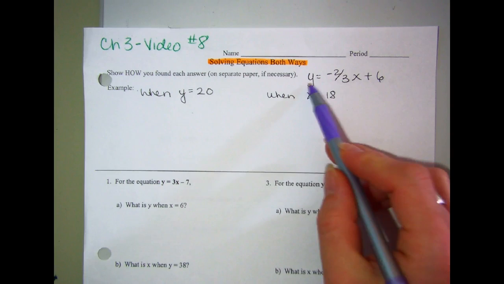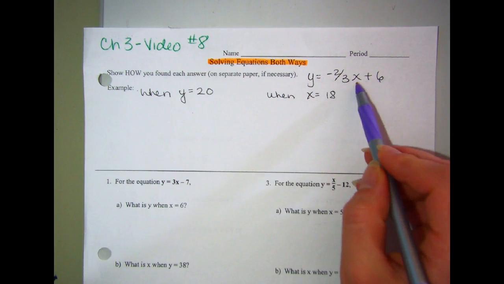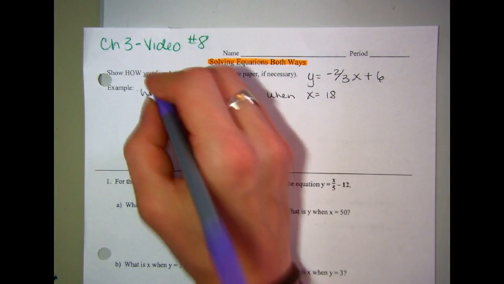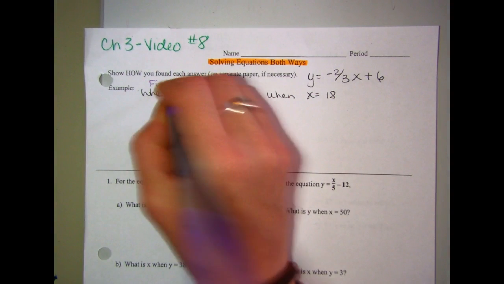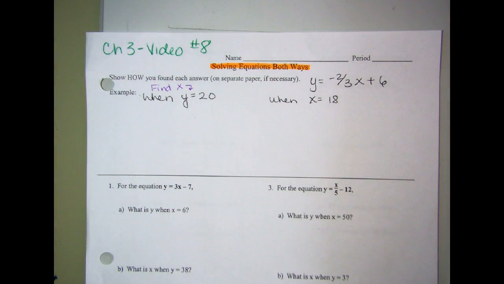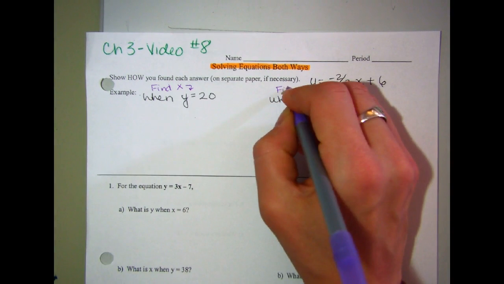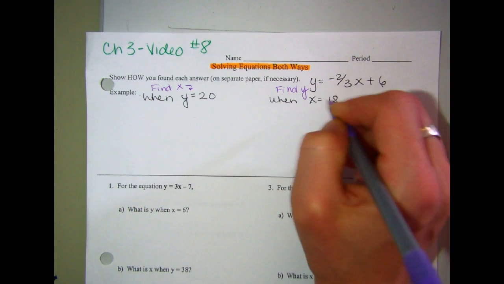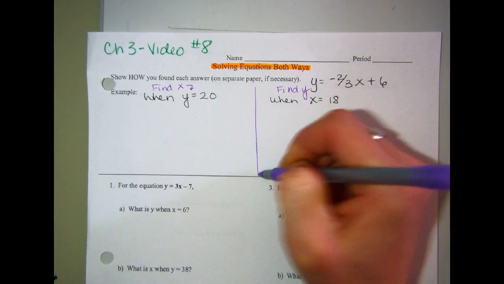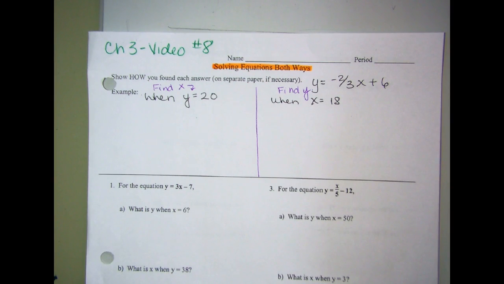So my equation is y equals negative 2/3 x plus 6. And I want to know, so write this in, find x when y is 20. And I'm also going to ask you to find y if x is equal to 18. So that's what I mean by solving it both ways. You kind of have to do each problem twice.